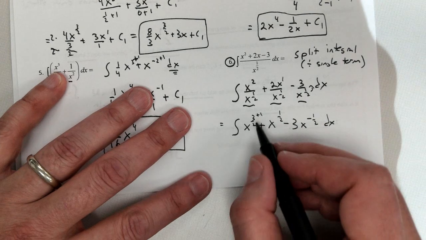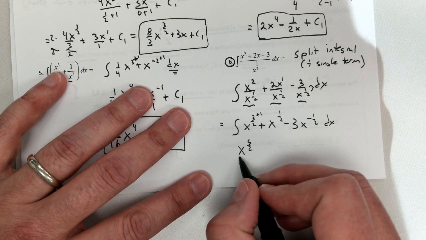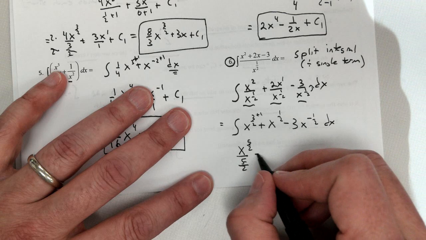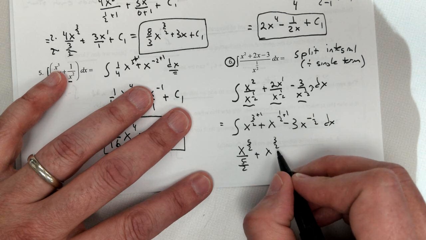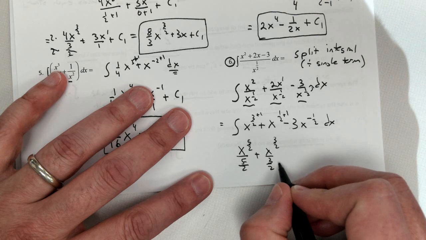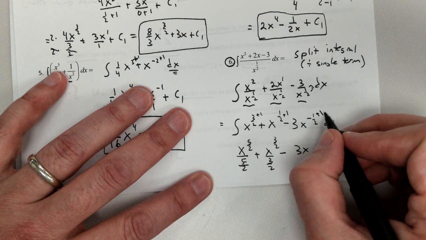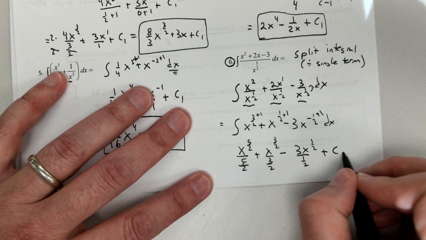So for our first one, we're going to add 1. This becomes x to the 5/2 over 5/2, plus x, add 1 here. We get 3/2 over 3/2 minus 3x, and here I'm going to add 1. Negative 1/2 plus 1 is 1/2 over 1/2 plus c1.